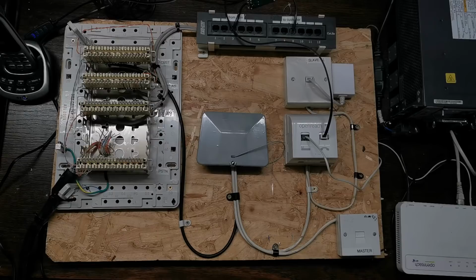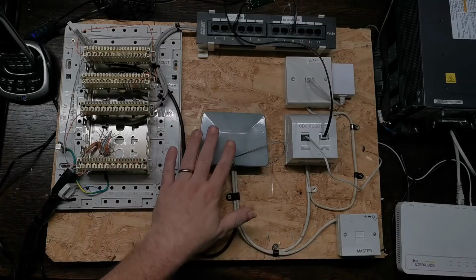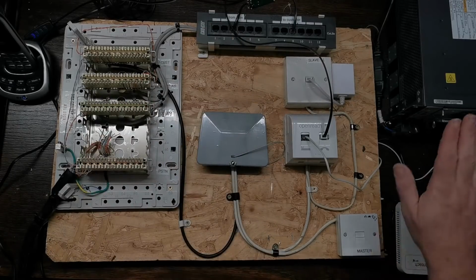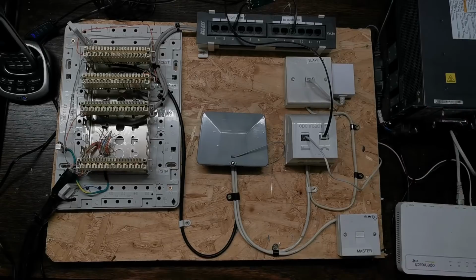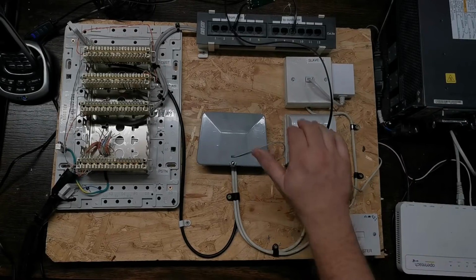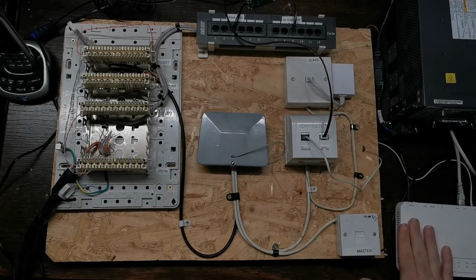So we've got here a fairly good approximation of the telco's equipment, which is this and this unit here, which we'll look at, and then your own equipment in the house, which are the phone lines, the modem. I've got a router over here as well.